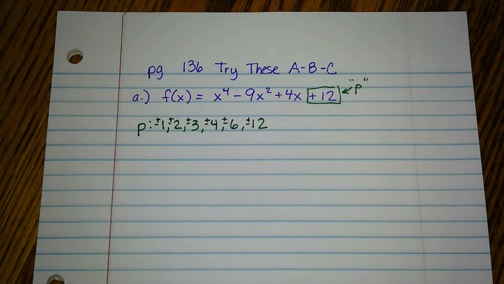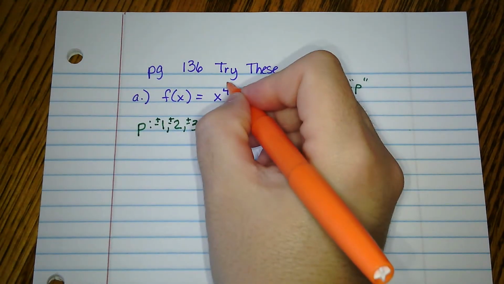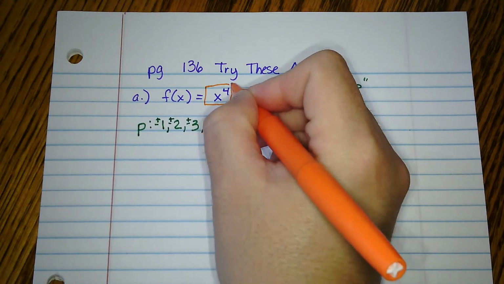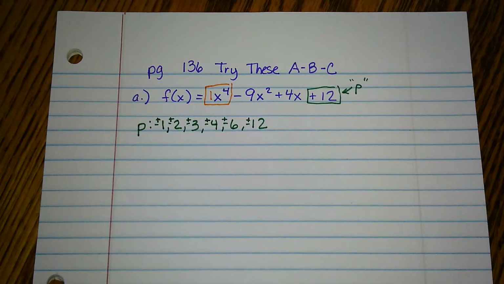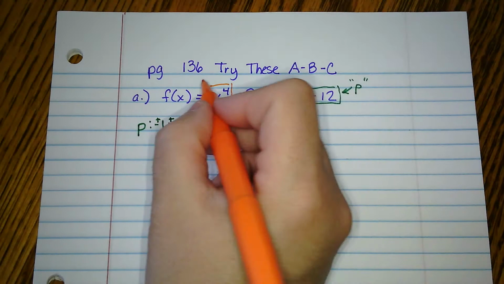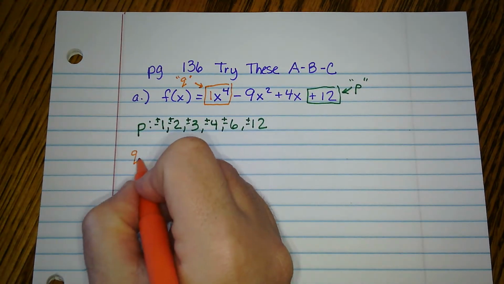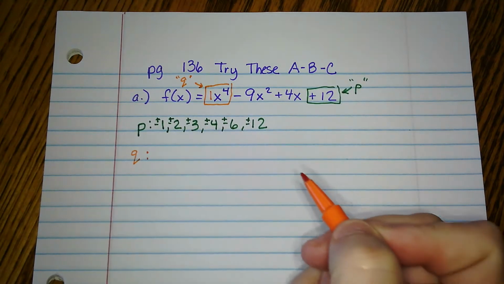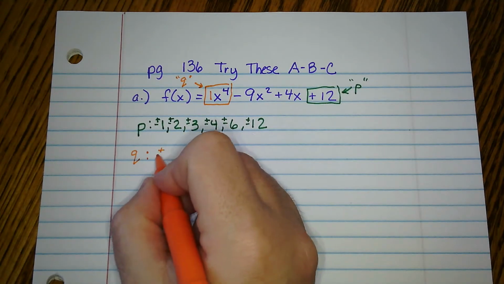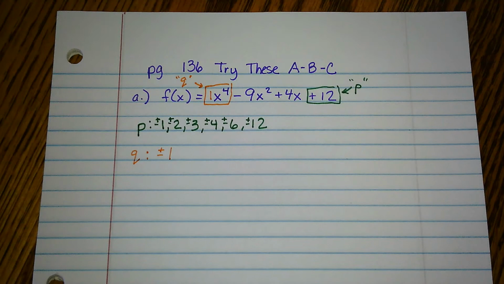The next thing we're going to do is look at the leading coefficient on our highest exponent, the power of 4, which is 1. And this guy is our Q. So we are going to write down all the factors of Q. Well, the good news is the only factors of 1 are 1. So plus or minus 1.